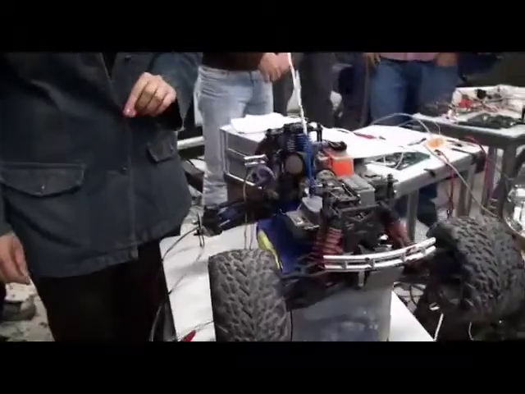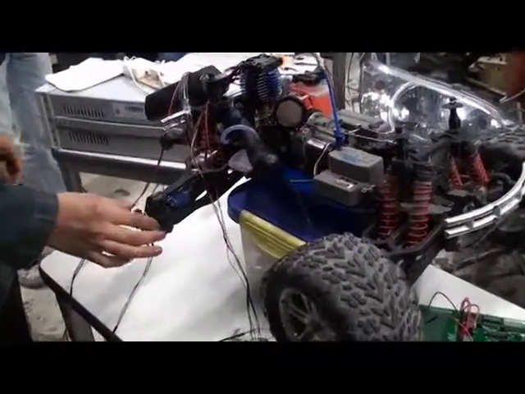It consists of a nitro engine where we measure and control temperature. Also we measure RPMs and velocity of the vehicle.